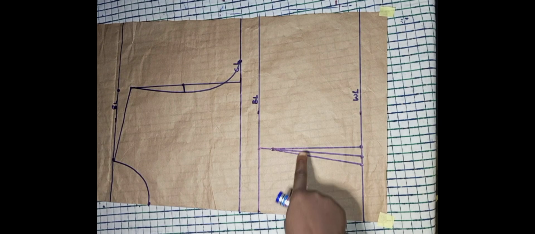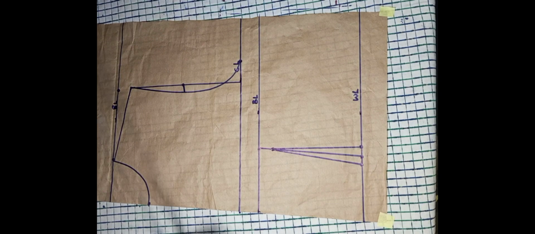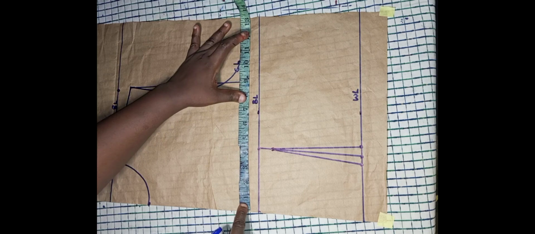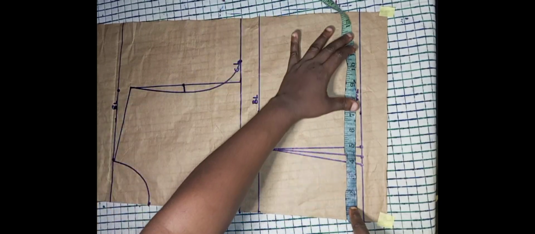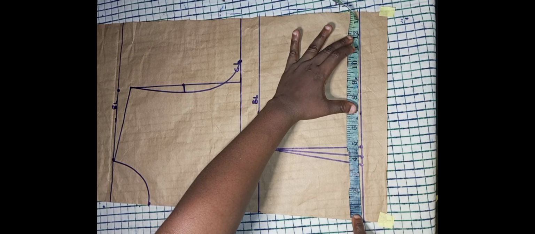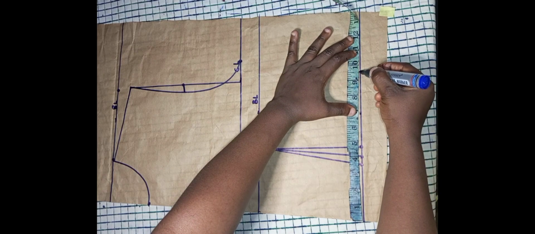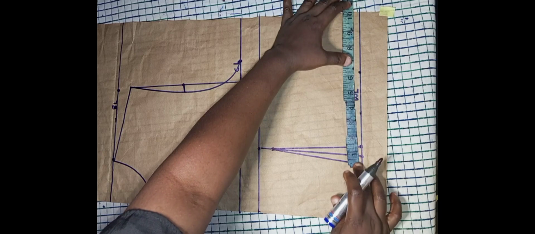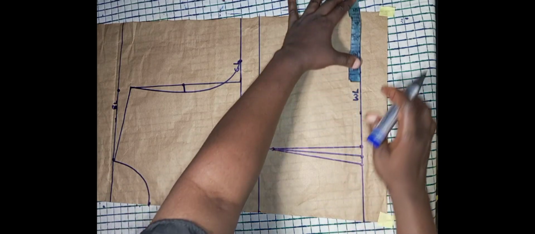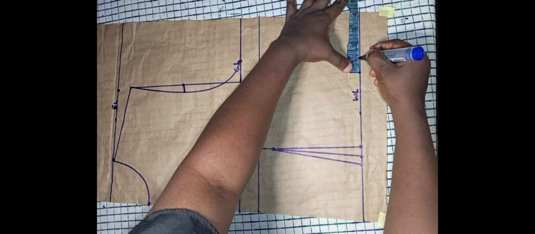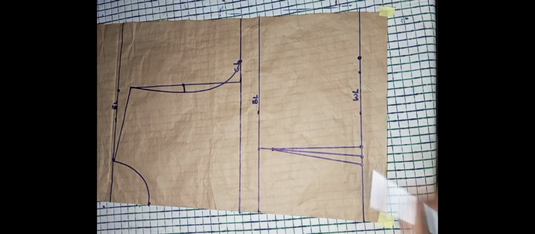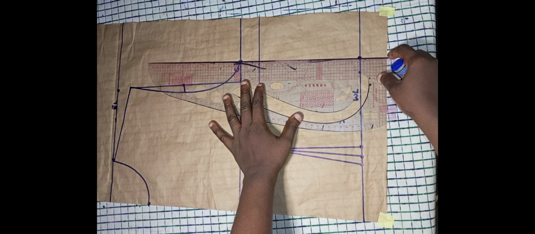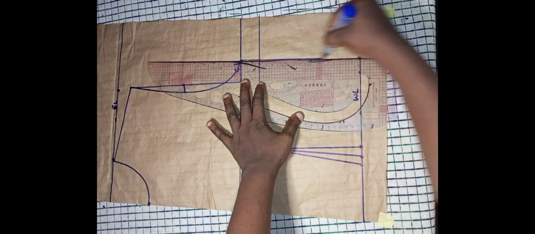Now the next thing is my dart intake at the front. I'll take my bust measurement, which is the 10.25 inches I already took at the bust line. Then for the waistline, I divide my waist measurement by 4. I have 9.5 inches. I'm going to be placing my dart intake of 1 inch there. Now I'll connect both points with my ruler, just like this.